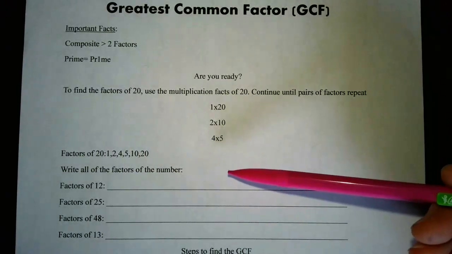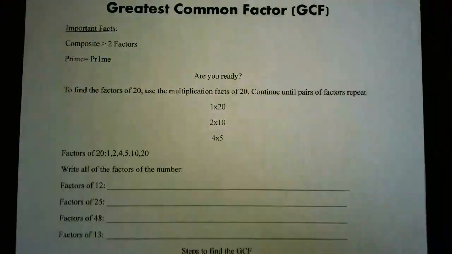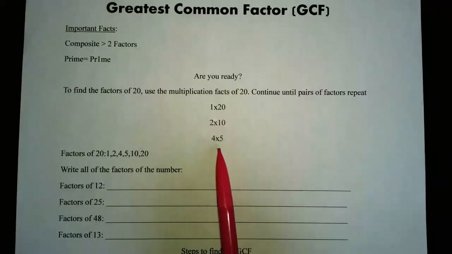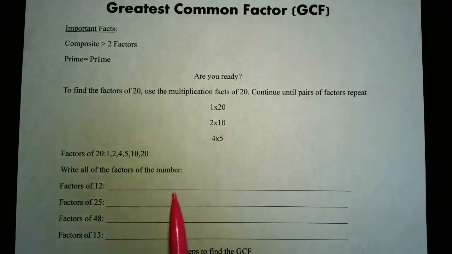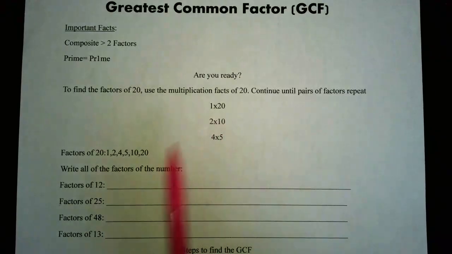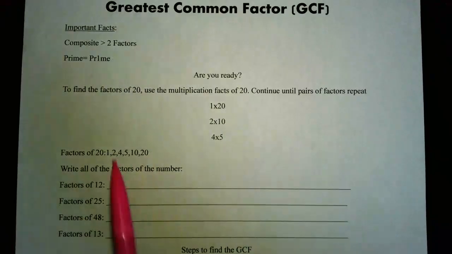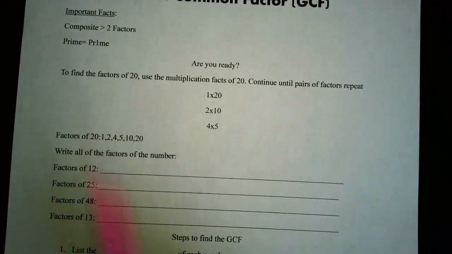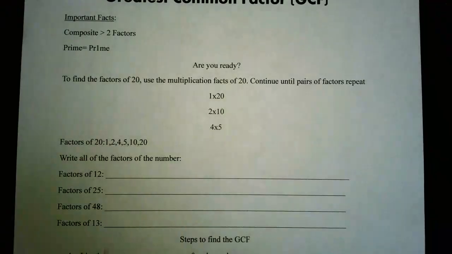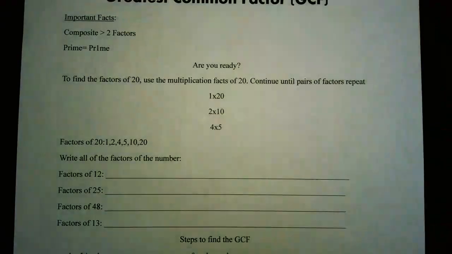So you check 4 instead. 4 times what gives you 20? 4 times 5 gives you 20. Once your numbers are paired directly beside each other, or they repeat in the sense that you find its number match, you are done finding pairs. So the factors of 20 are just going to be 1, 2, 4, 5, 10, and 20. I prefer to list them in the list because it's easier to read. They're in order. But if this is how you like to do it, that's fine as well.